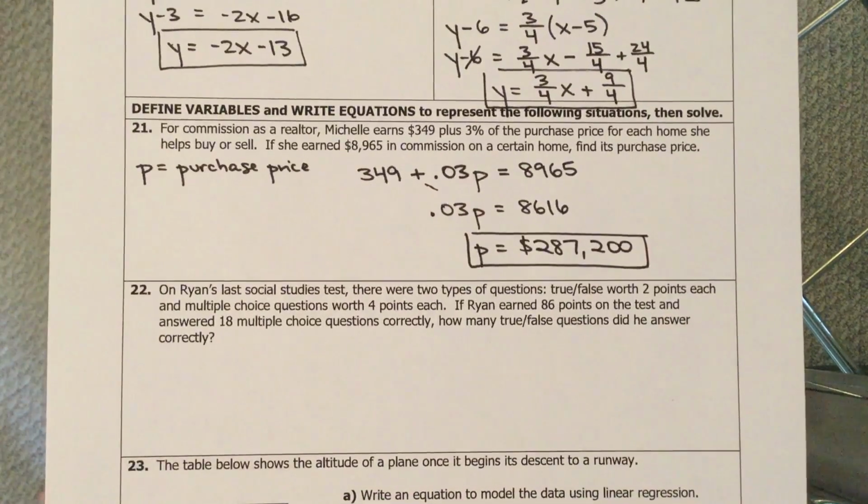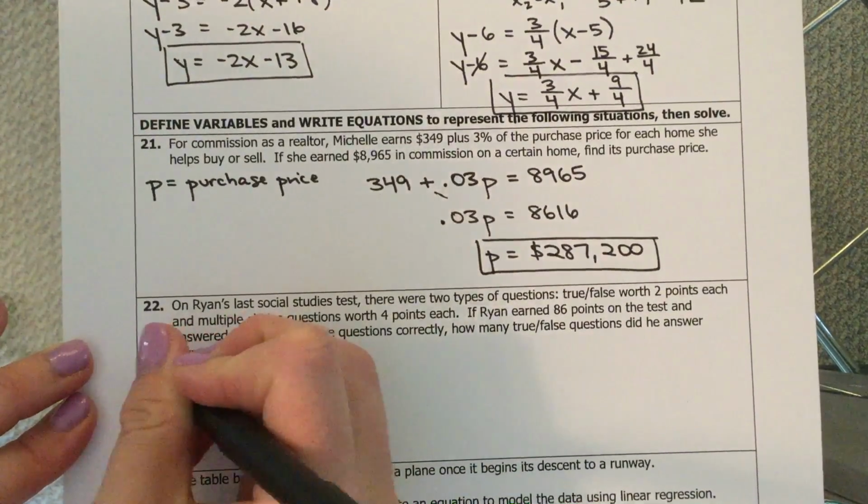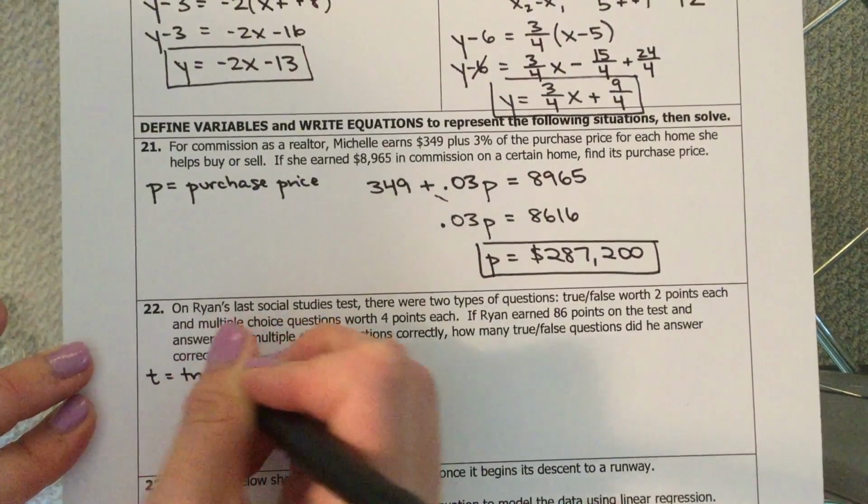All right, another story problem here. Ryan's last social studies test, there were 2 types of questions, true-false, worth 2 points each, and multiple choice worth 4 points each. If Ryan earned 86 points on the test and answered 18 multiple choice questions correctly, how many true-false questions did he answer correctly? Okay, so here's what we're going to figure out. We've got how many true-false, and how many multiple choice. So you guys can use, let's say, T for true-false, or you could use F if you wanted to.